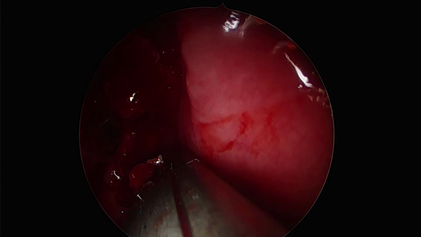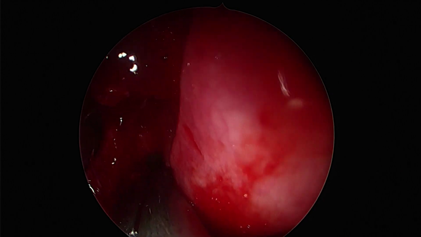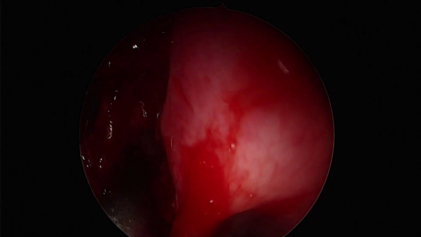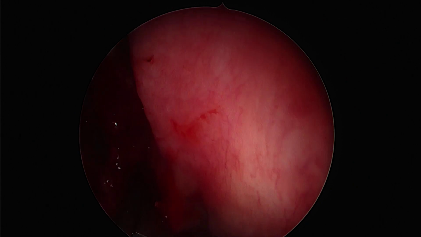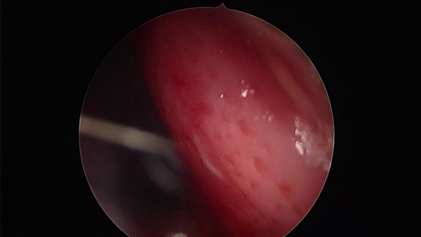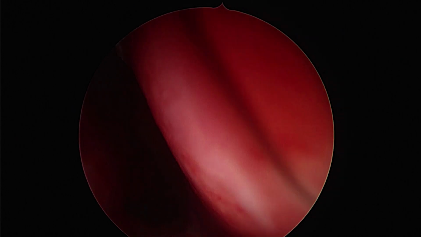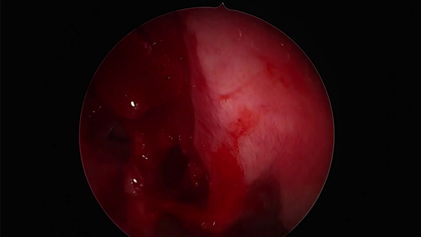Here we use a Hajek-Kofler punch to enlarge the sphenoid os. This is normally done inferiorly as well as inferolaterally. We avoid going superiorly. Inferiorly, one must be careful of the septal branch of the sphenopalatine artery. One can use a septal elevator to gently push the mucosa down to get the artery out of the field and to avoid unnecessary bleeding.